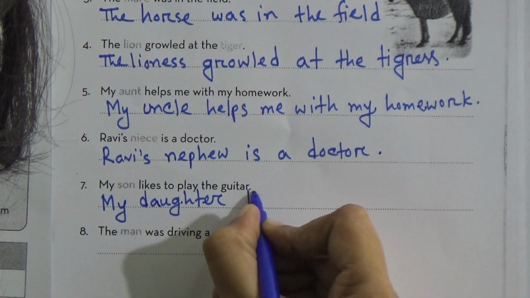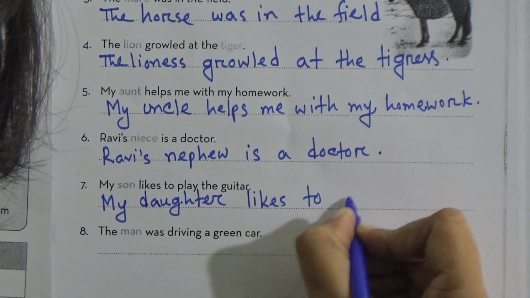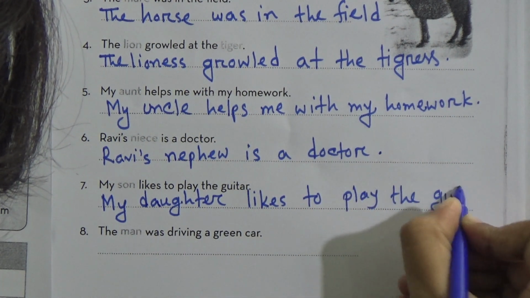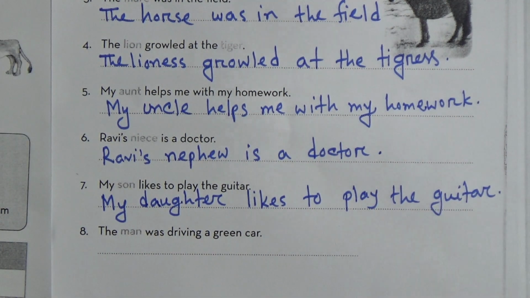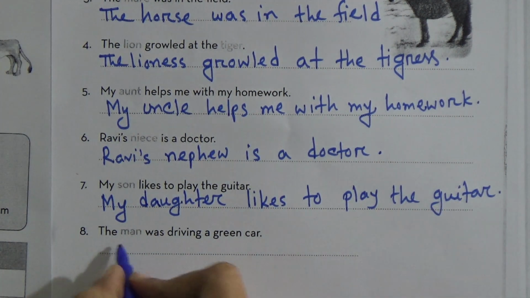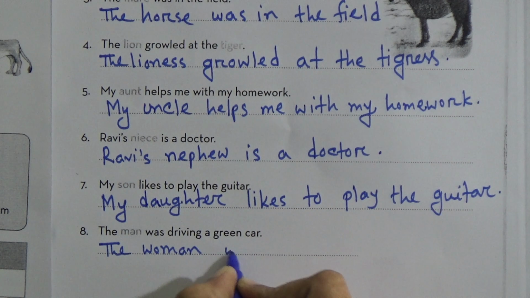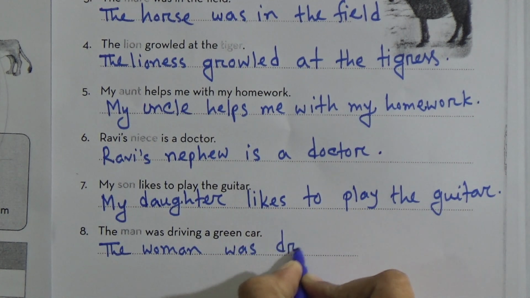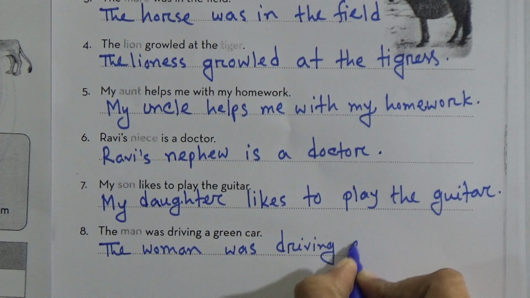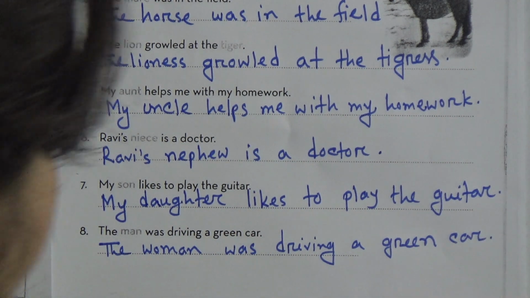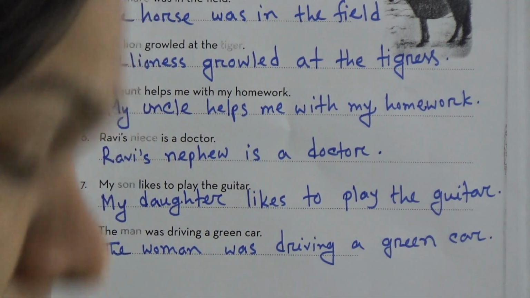Daughter likes to play the guitar. Number 8, the last one, the man was driving a green car. The opposite gender of man is woman. The woman was driving a green car. So students, repeat this chapter now. Gender.